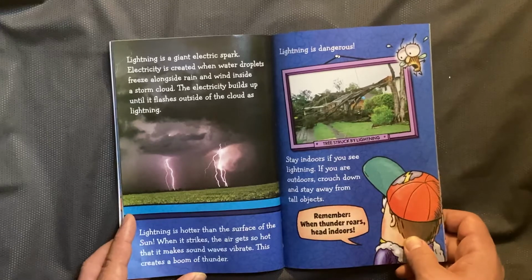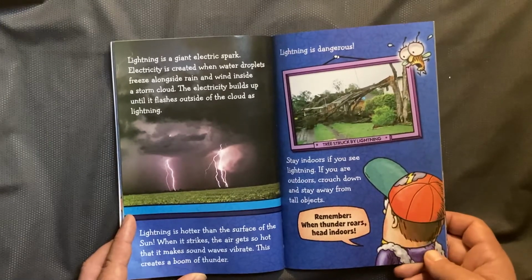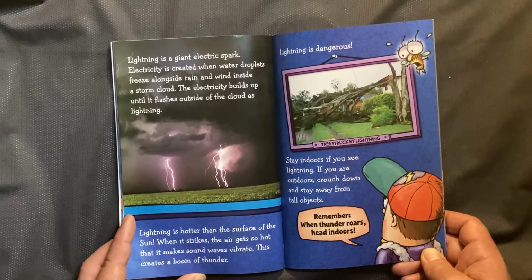Lightning is dangerous. Stay indoors if you see lightning. If you are outdoors, crouch down and stay away from tall objects.